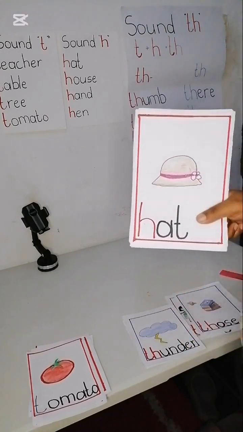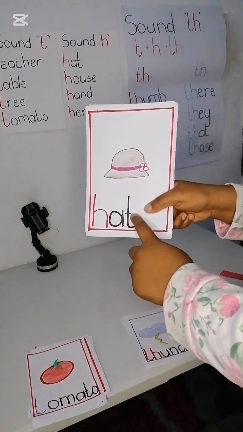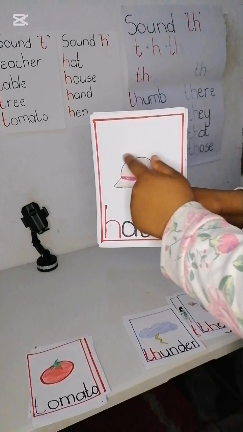And then we're going to read together. This is a hat. What do we do with a hat? Where do we wear a hat? And when?